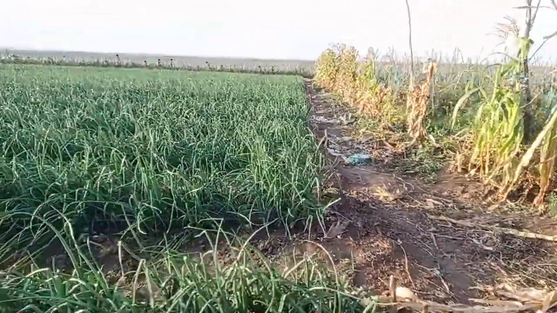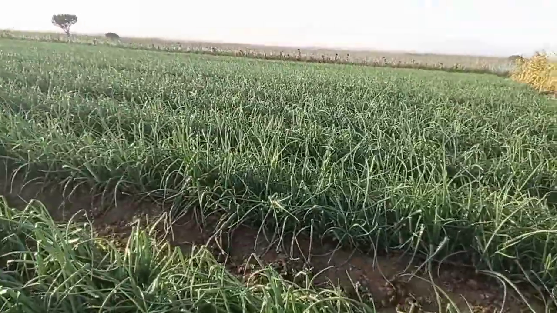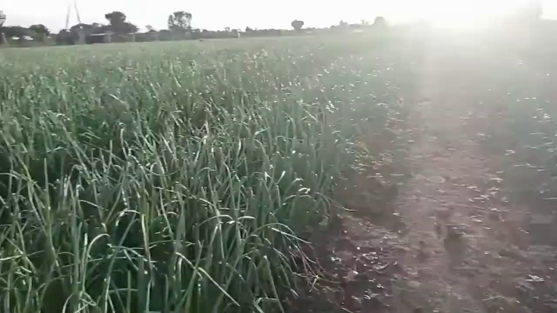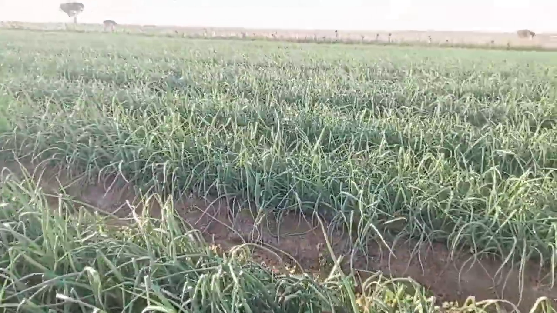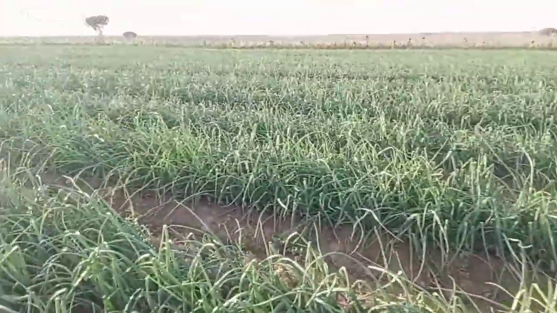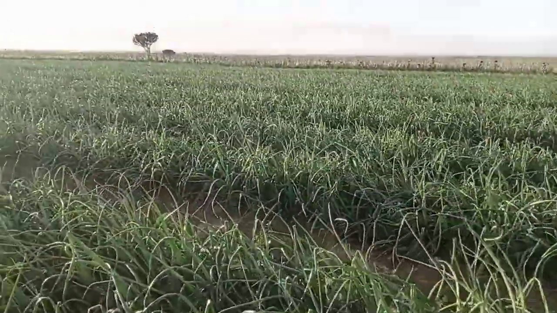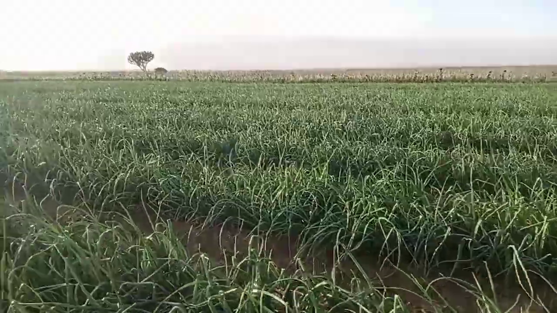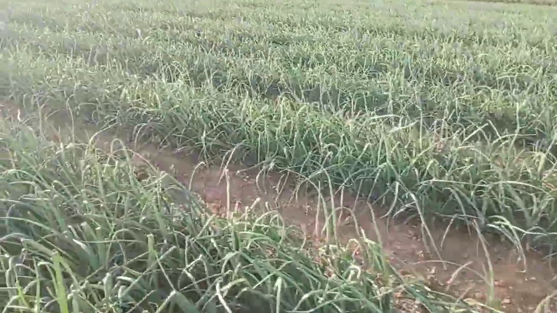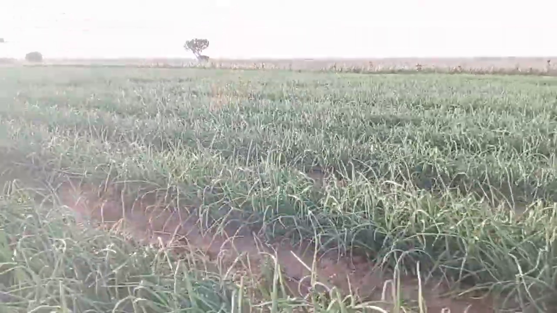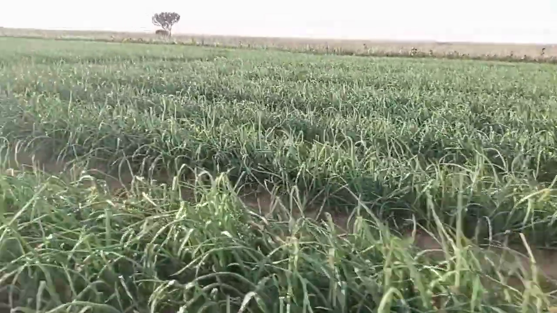Yes, and here is now my second lot after this one. I planted this lot, still young but very promising. Look at the foliage. We are in the vegetative part. I'm hoping to go up to that end, and you can see the description of this bed.